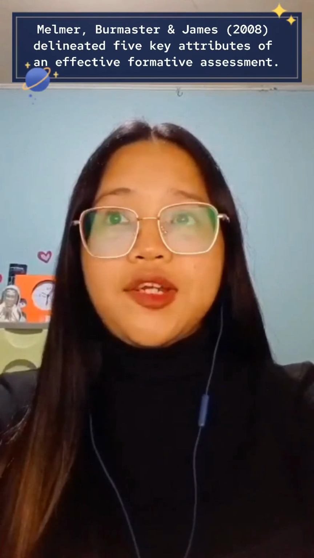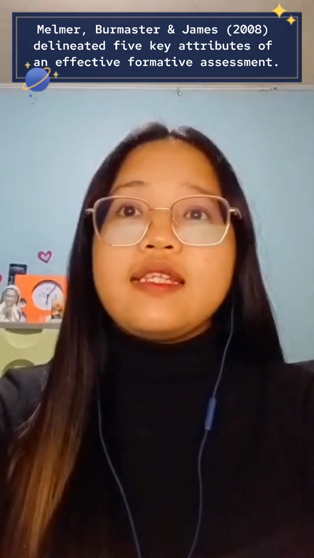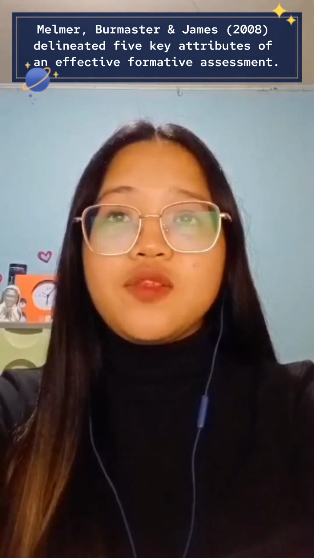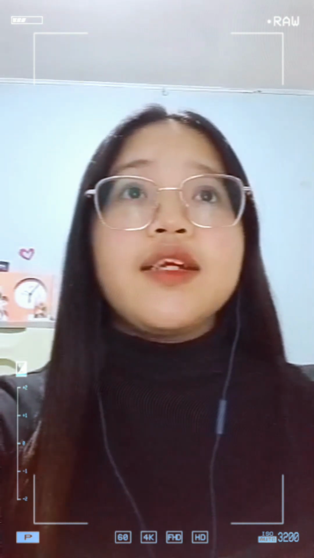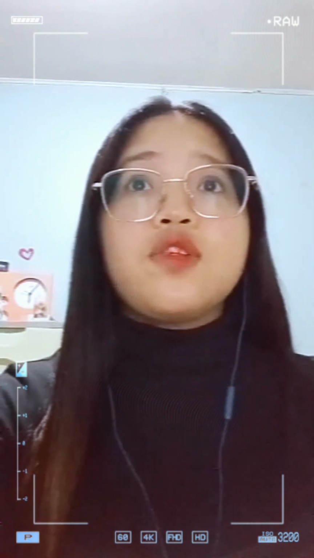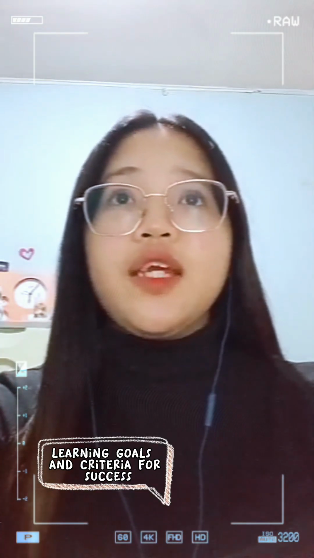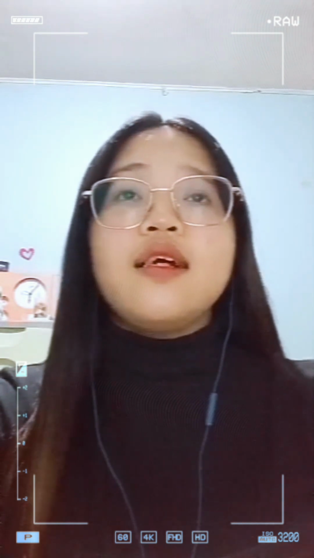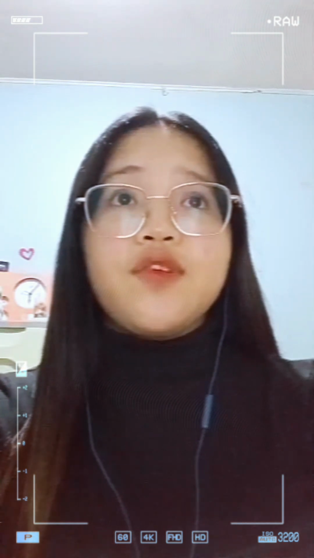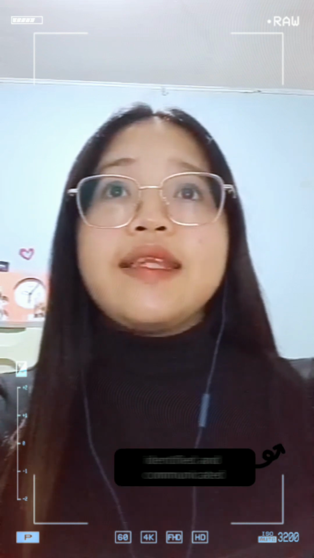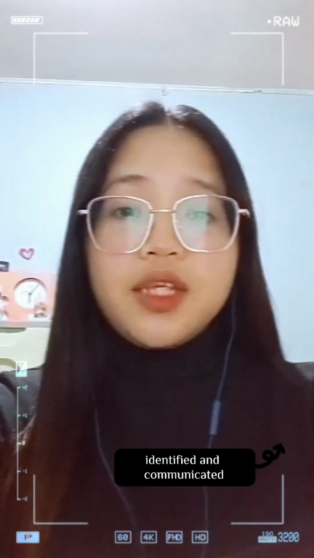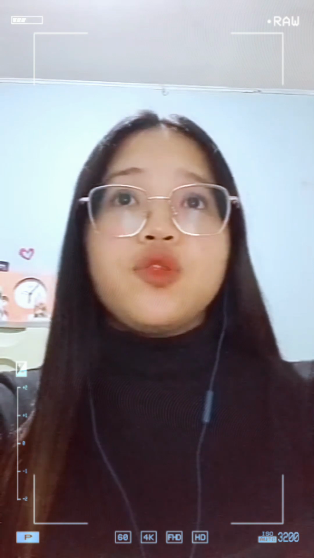Melmer, Burmaster, and James 2008 delineated 5 key attributes of an effective formative assessment. Number 1, learning progression. Learning progression should clearly communicate the sub-goals of the ultimate learning goal. Number 2, learning goals and criteria for success. Learning goals and criteria for success should be clearly identified and communicated to students.